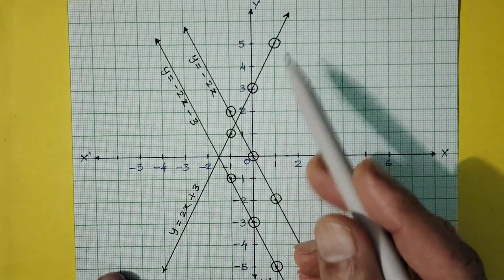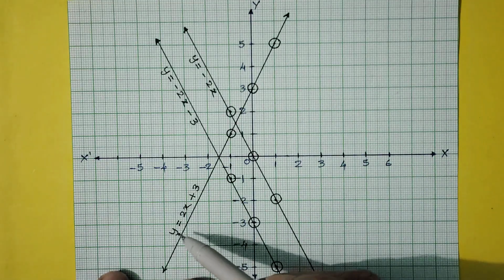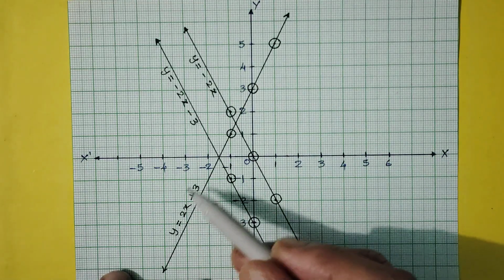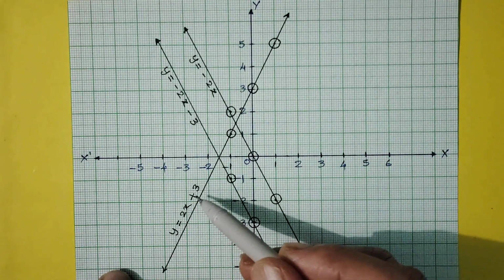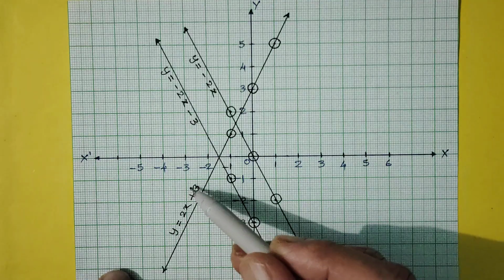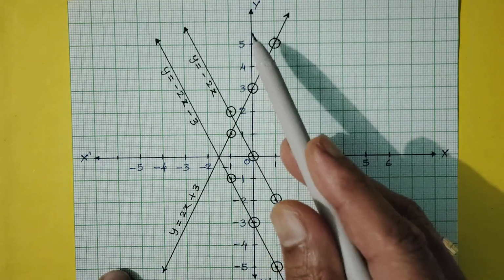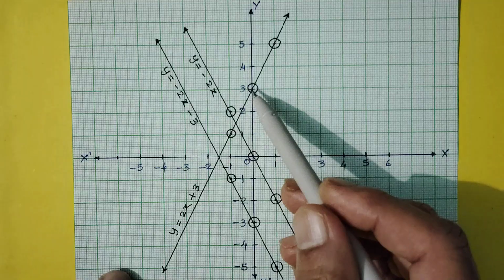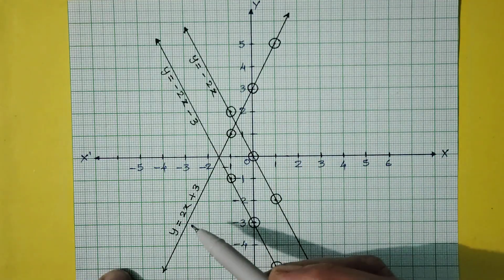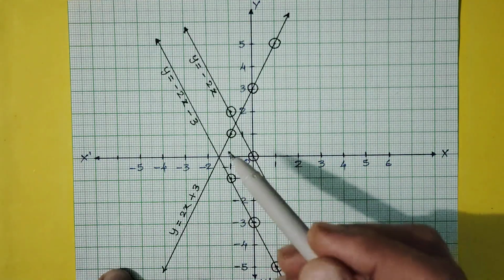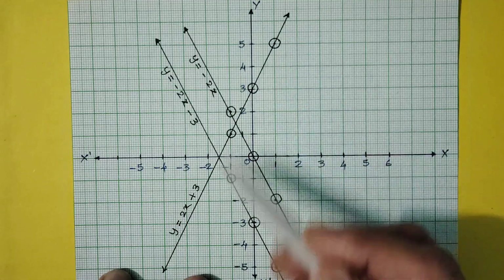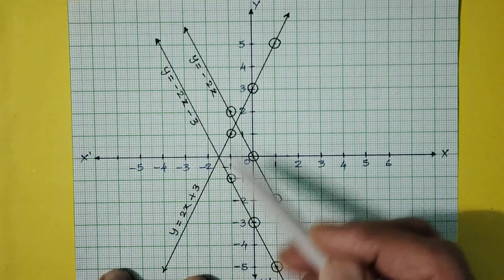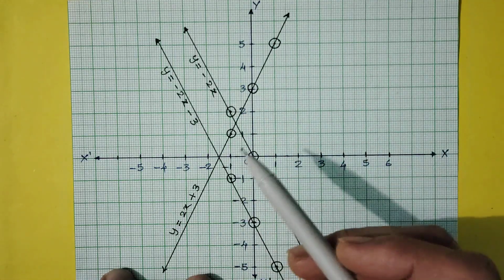Now coming to this one, y is equal to 2x plus 3. Because the value of b is 3, it cuts the y-axis at 3. And the slope is 2, so this line has got a positive slope.